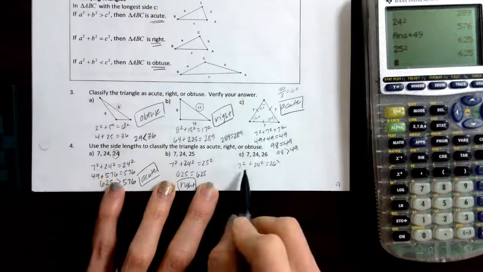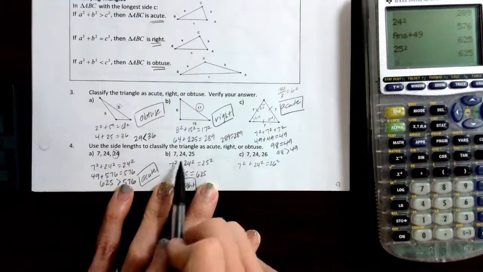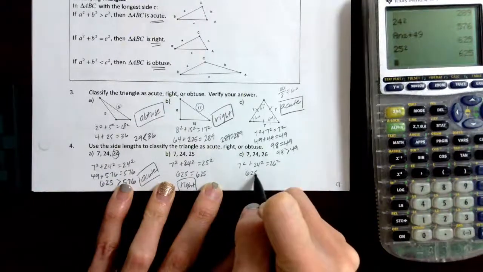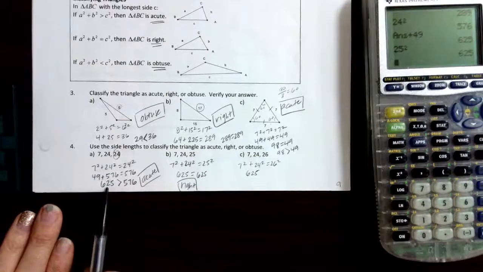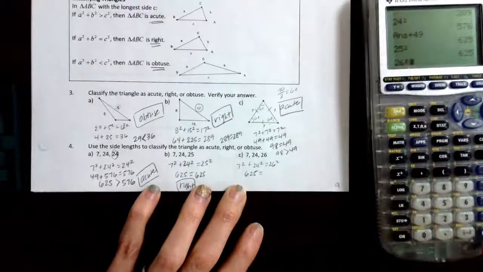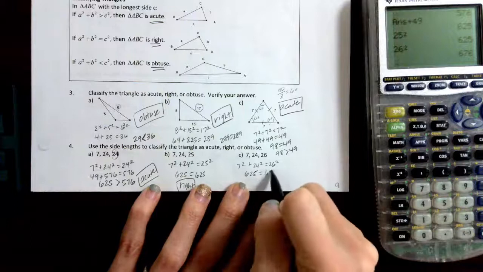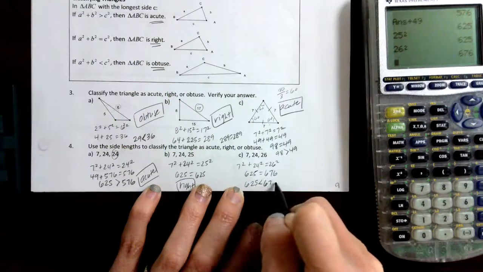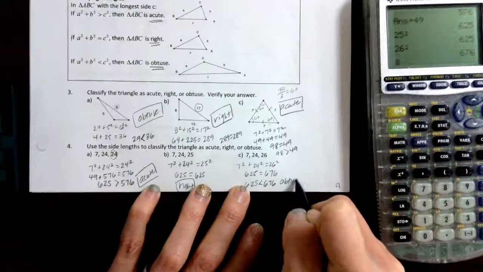Looks like they're repeating those first two values just like the last two problems. So I'm just going to put 625 here. When we added the two squares, we got 625. If I go 26 squared, I end up with 676, while 625 is less than 676. This triangle is going to be obtuse.